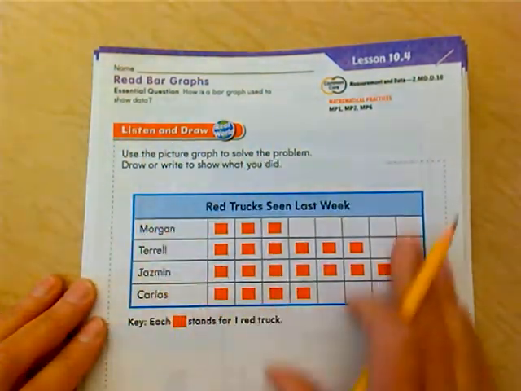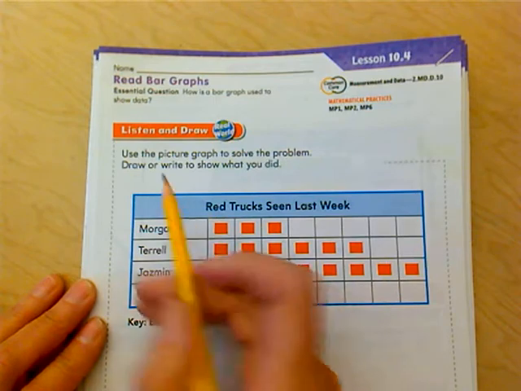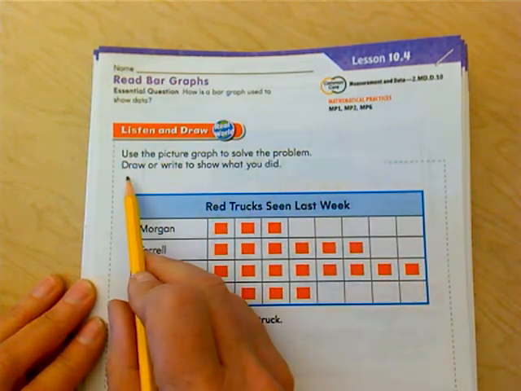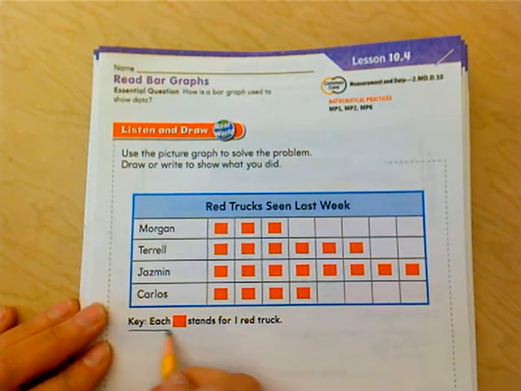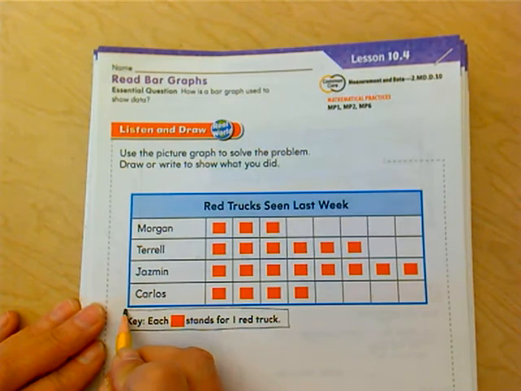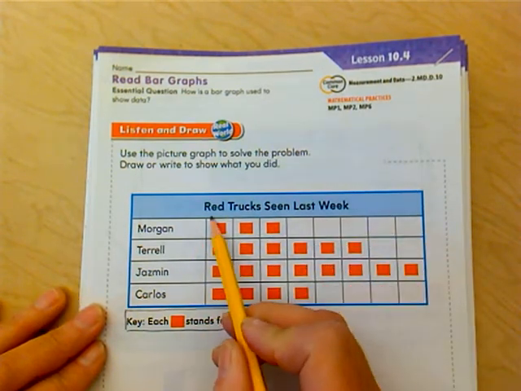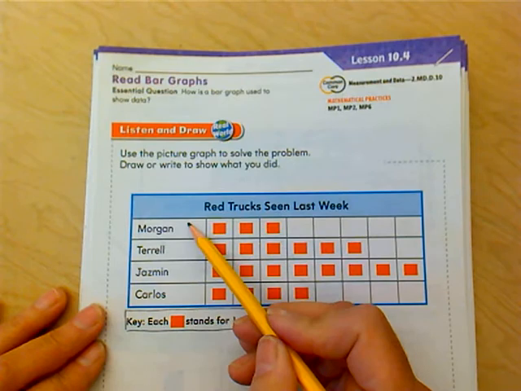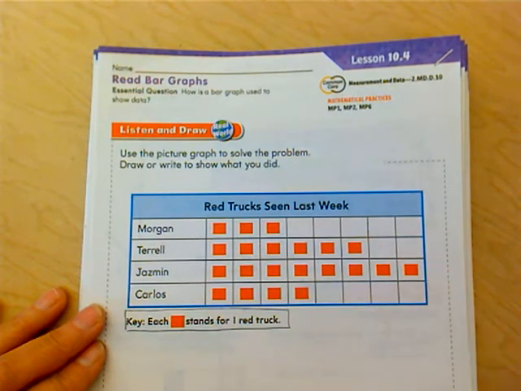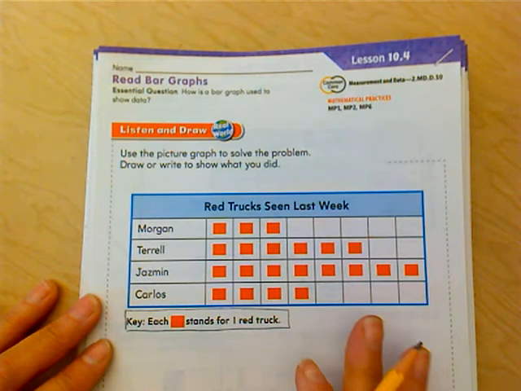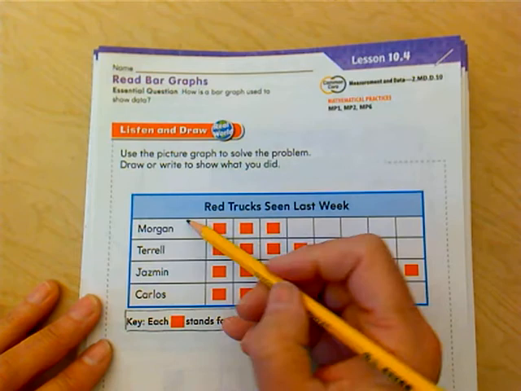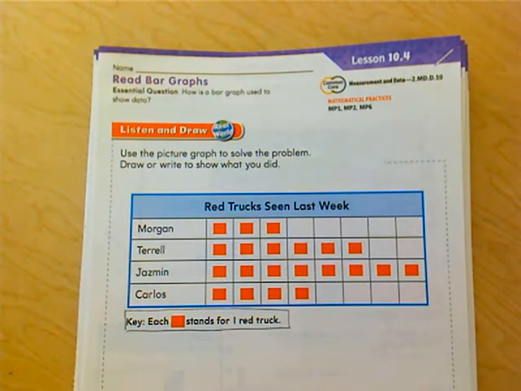So you need to be looking at, this is still a picture graph right here. Use the picture graph to solve the problem. Draw or write to show what you did. So each one of these little red cubes stands for a red truck. And these are the red trucks that were seen last week by Morgan, Tyrell, Jasmine, and Carlos. So you're going to need to figure out how many red trucks in all did those children see. So that's your first job, is to figure out how many red trucks, according to this picture graph, did Morgan, Tyrell, Jasmine, and Carlos see.